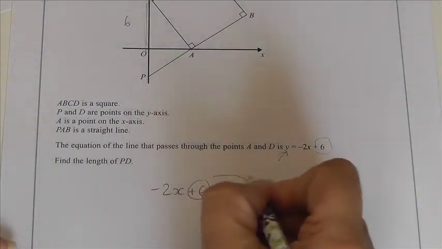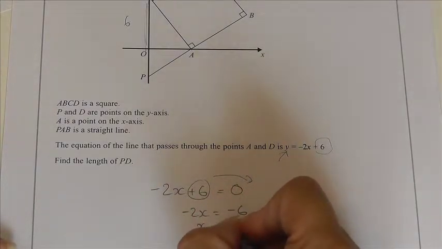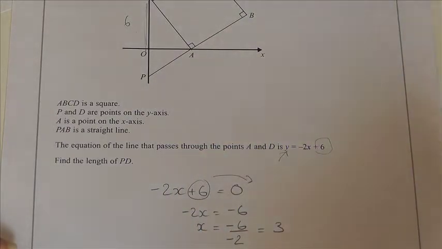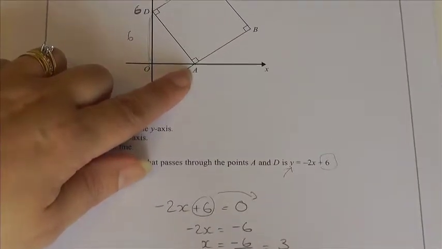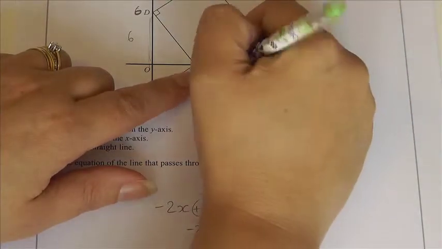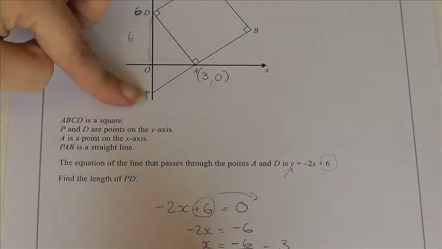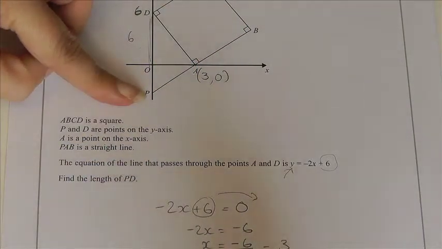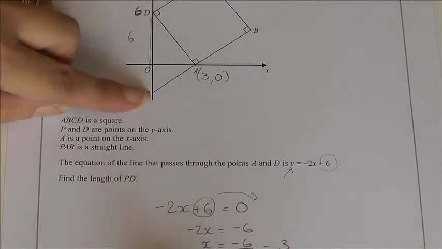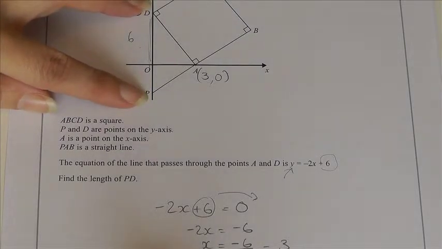So if I move the 6 over, I end up with minus 2x equals minus 6, and x is going to be minus 6 divided by minus 2, which is 3. So this point here is going to be where x equals 3 and obviously y equals 0. So we've identified a point that is shared between these two lines. Now, to finish this question, we need to find the equation of the perpendicular line, because that will tell us where this point is on the y-axis, and then we can work out the difference between the two.